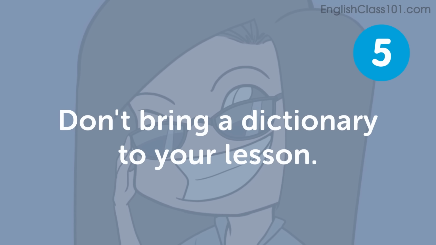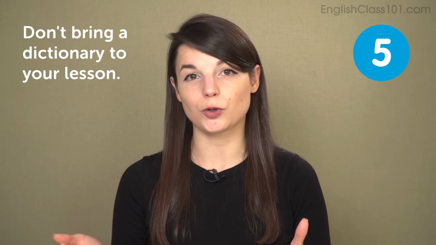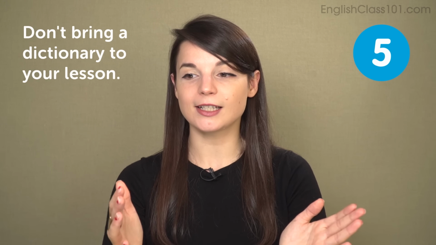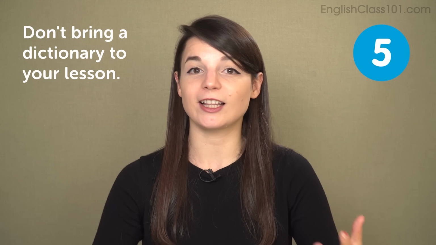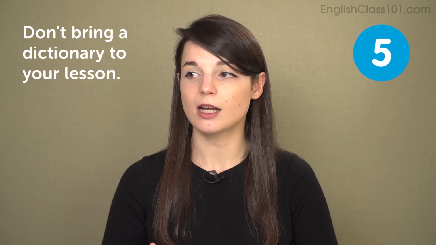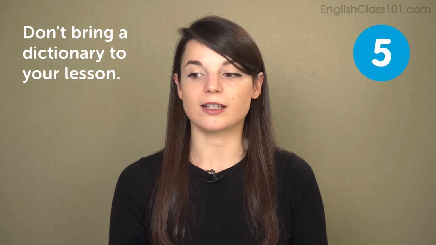Don't bring a dictionary to your lesson. Tip number 5 is don't bring a dictionary to your lesson. Okay, so give me a second here. So I understand that dictionaries, especially electronic dictionaries, we have them on our phones now, are very, very convenient. Of course, it's important to use them and they're a great resource to have.